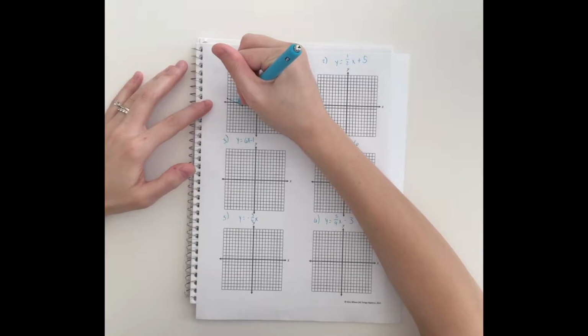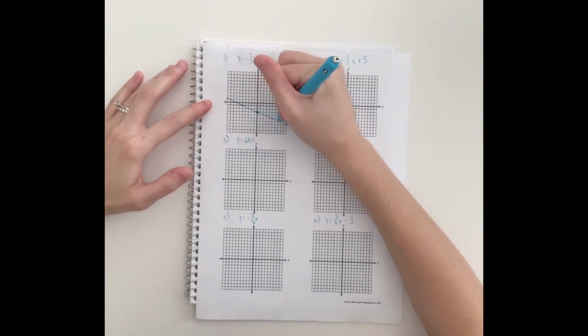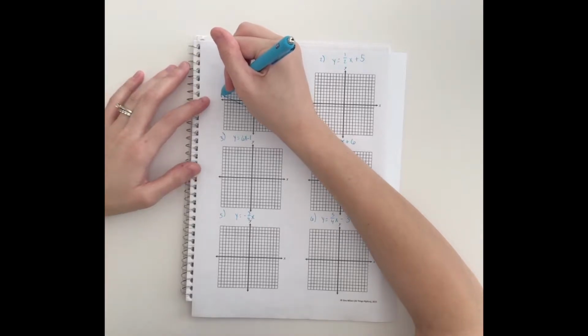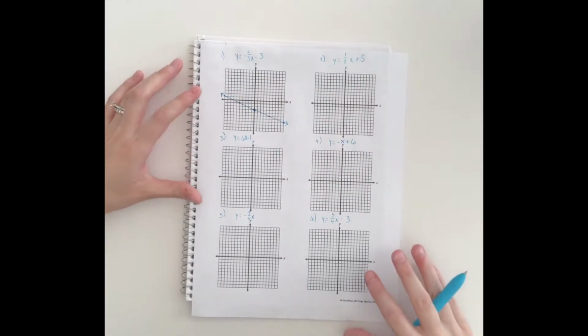Then of course we just connect all of our points. You always put arrows at the end of your line showing that it's continuing, so it doesn't stop anywhere. And that's how you graph that one.